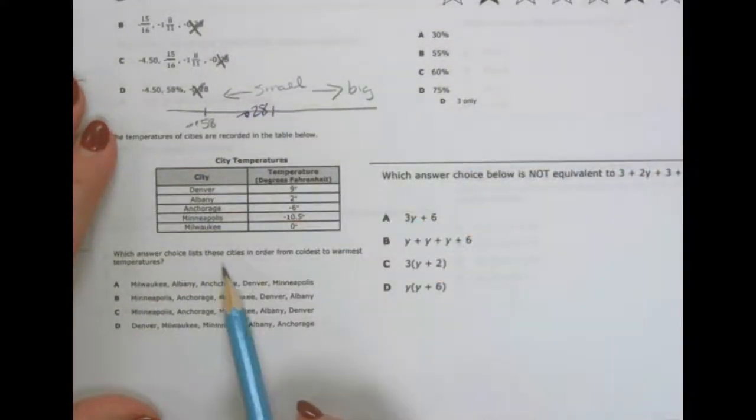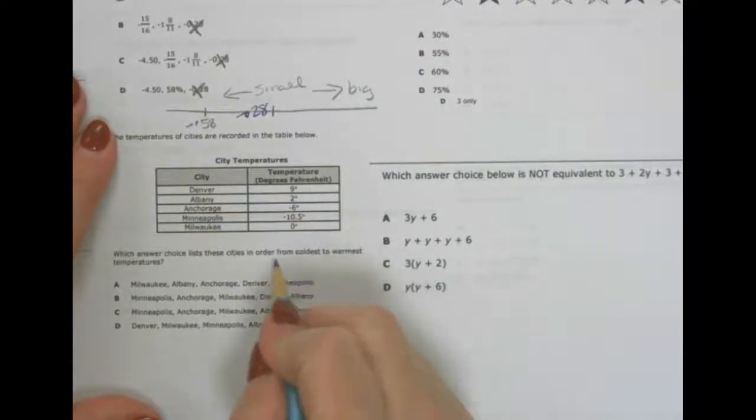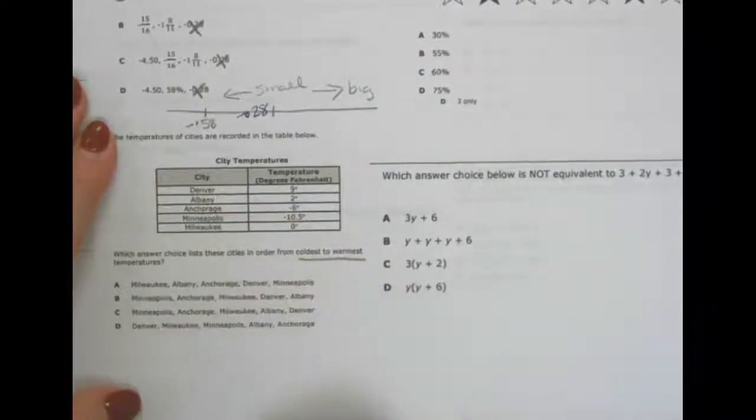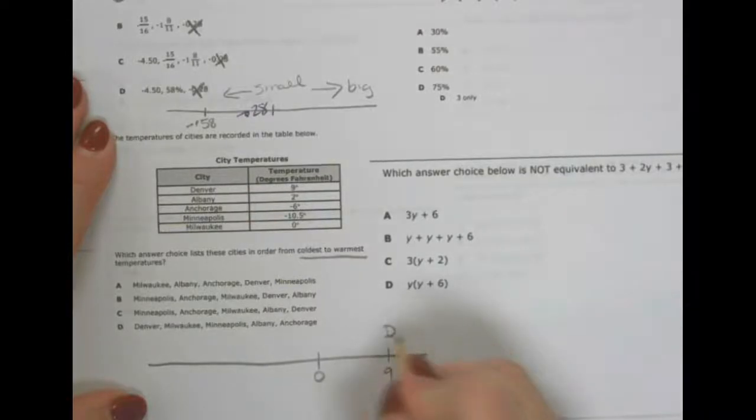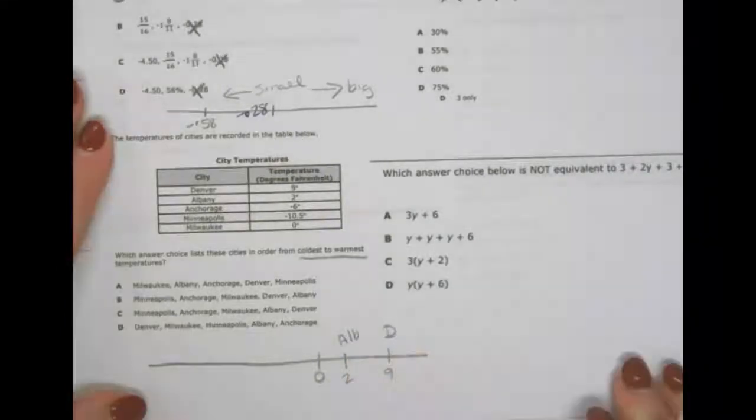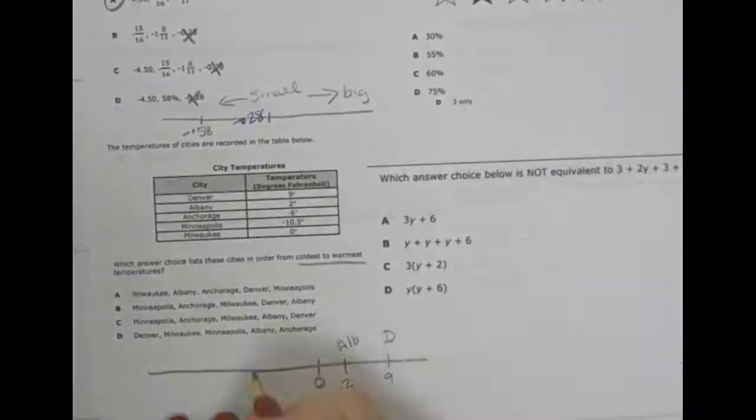Which answer choice lists the order from coldest to warmest? So I'm going to draw my number line. 0 degrees. 9 degrees is Denver. 2 degrees is Albany. -6 is Anchorage.